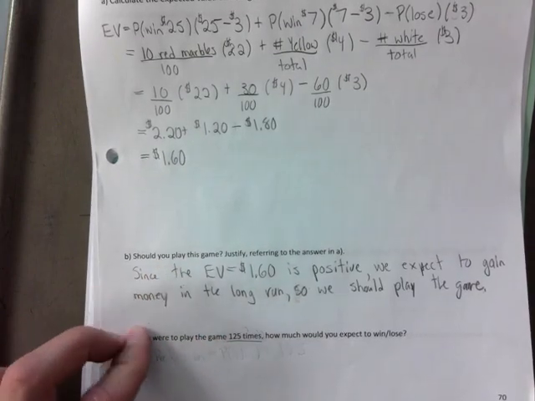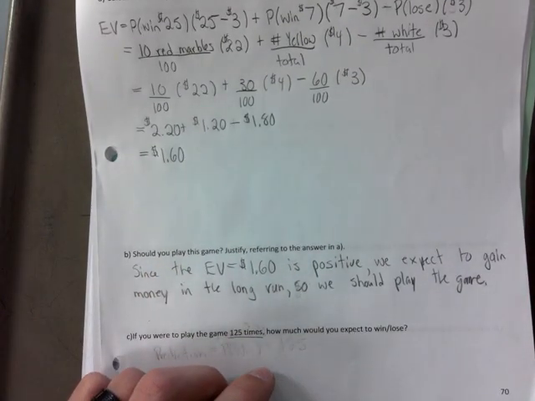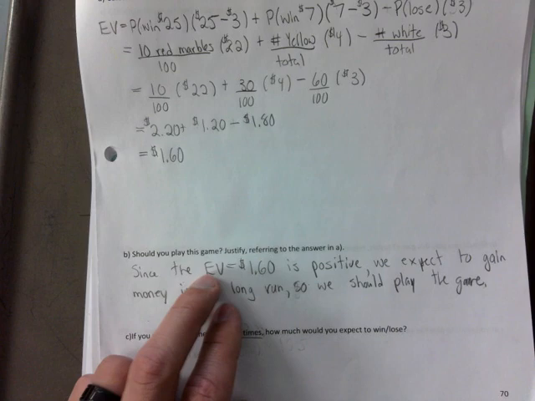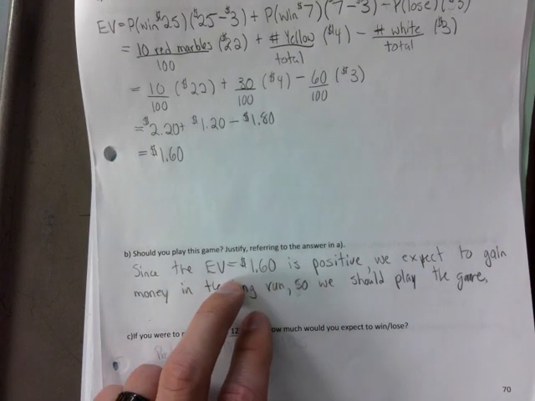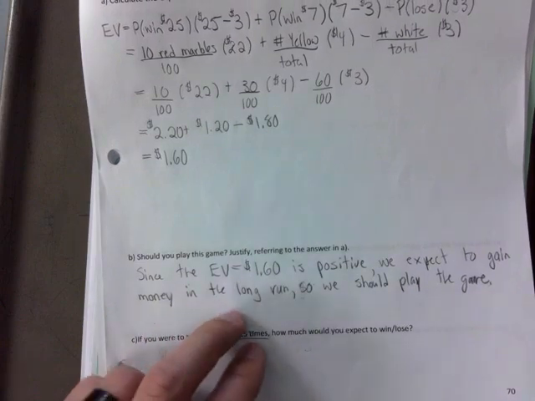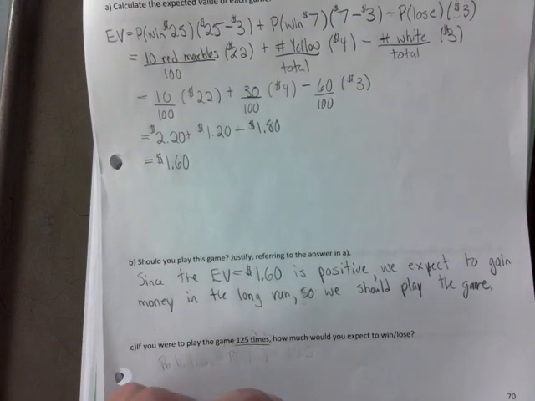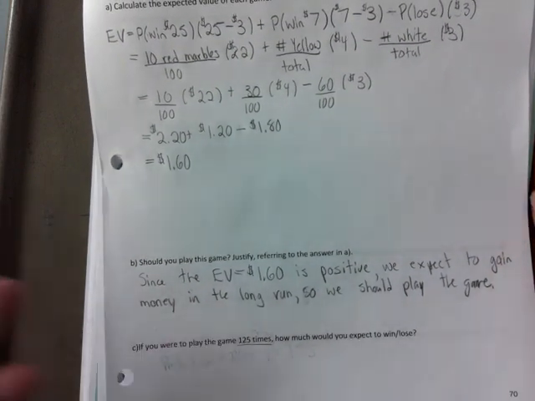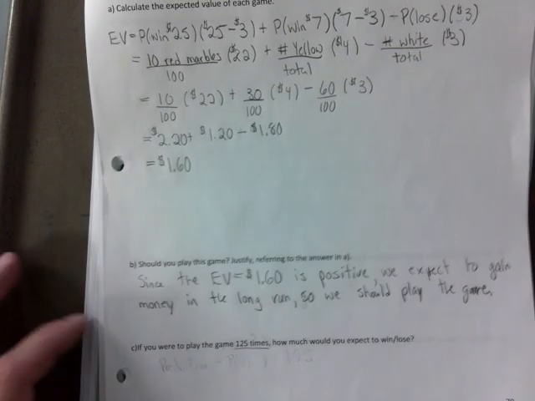And then we ask ourselves, is it worth playing the game? Should we play the game? Since it is positive, we expect to win $1.60. We expect to gain money in the long run, so we should indeed play the game. Yes, and that's because the expected value is positive, we should play.